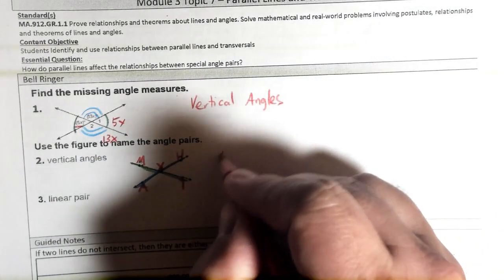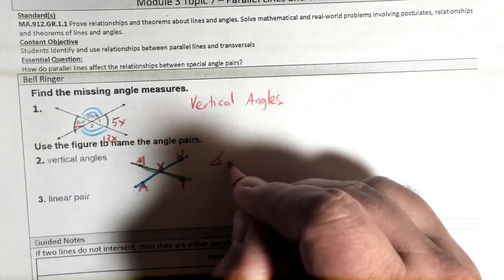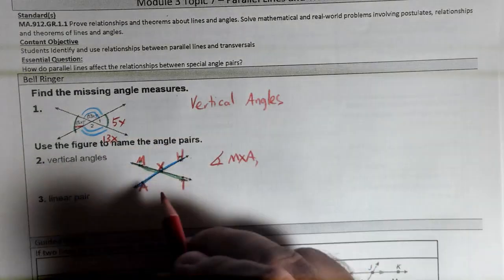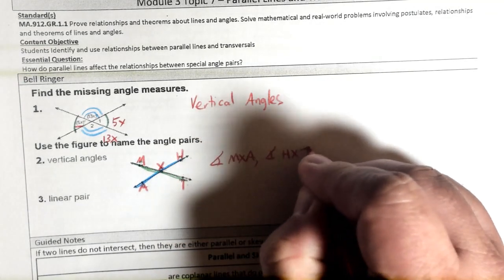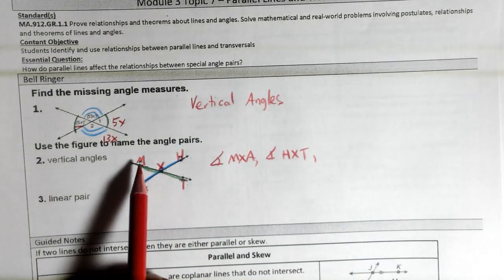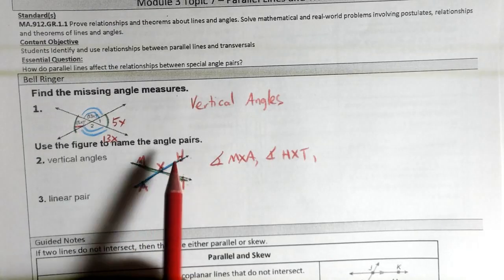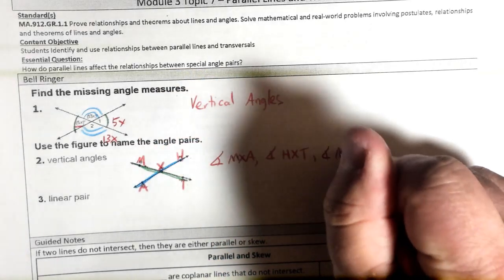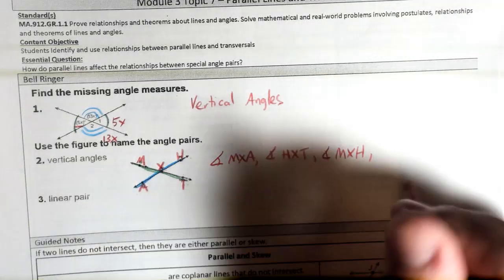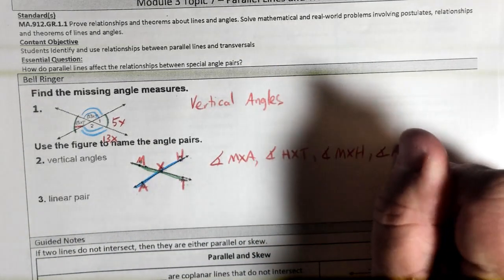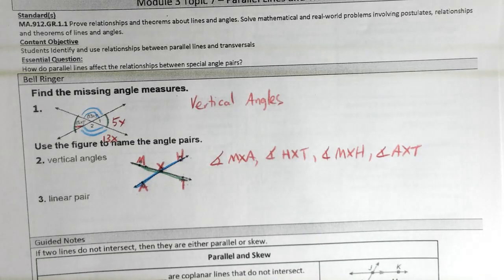So that's going to be angle MXA and angle HXT. All right, so we also have the top one, that's MXH, so angle MXH. And then lastly, angle AXT. So those are your 2 pairs of vertical angles.